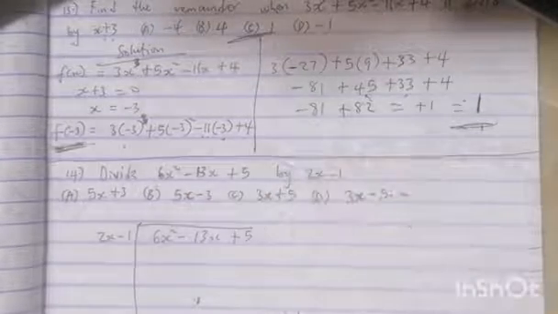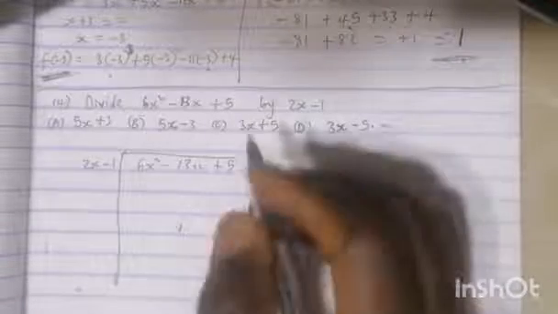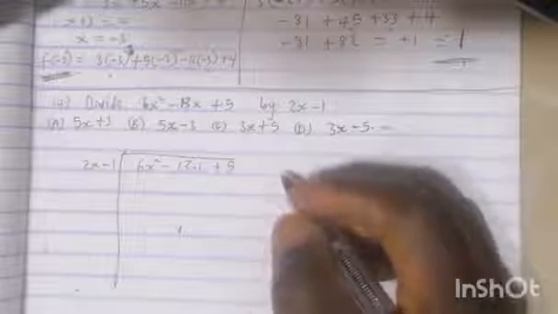That's what they want us to do. We are to divide this, which means they want us to bring out the quotient, and whatever we get is what we will have as our correct answer among the options.